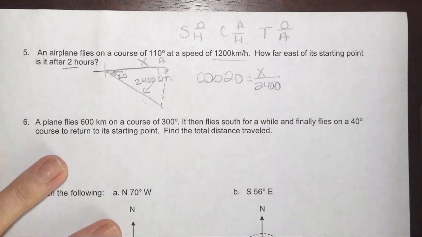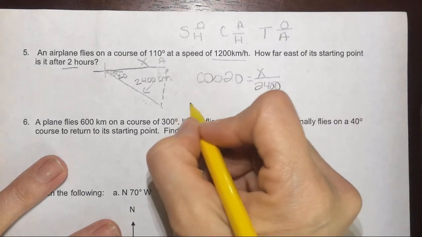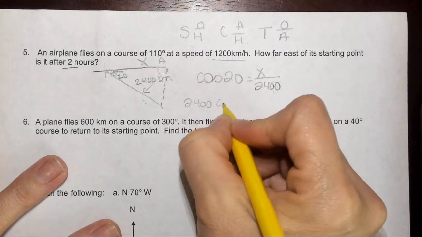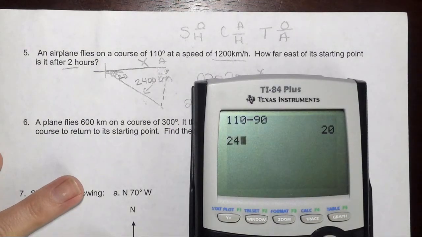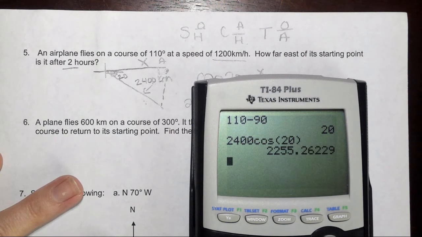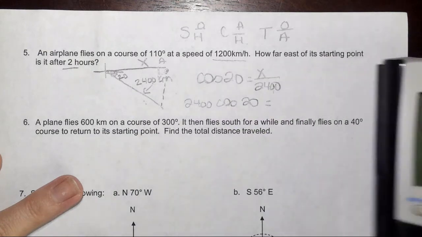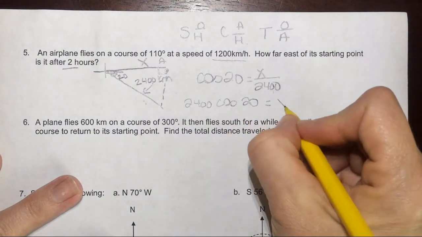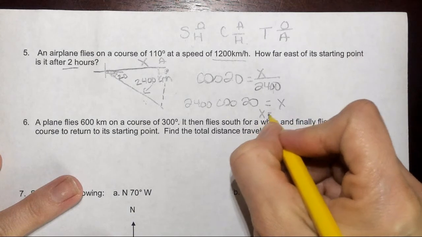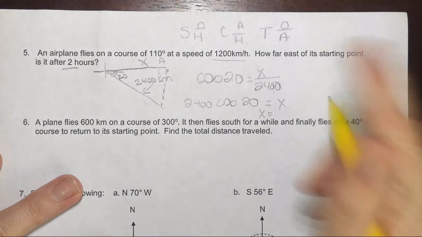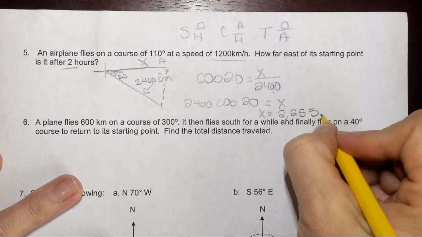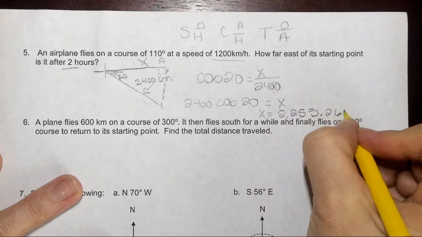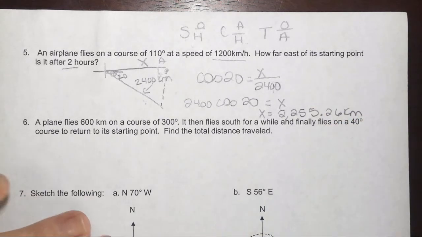We're going to multiply both sides by the denominator. So 2,400 times cosine of 20. I'm going to go to my calculator. 2,400 times cosine of 20, and we get 2255.26. So x equals 2,255 kilometers, 0.26 kilometers. Okay, that's one way to do it.